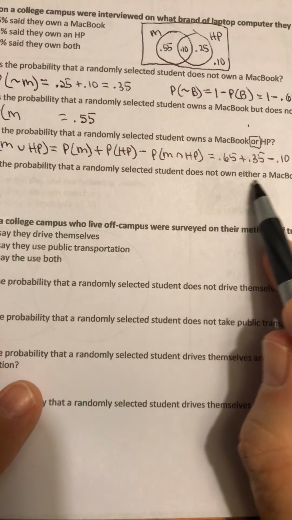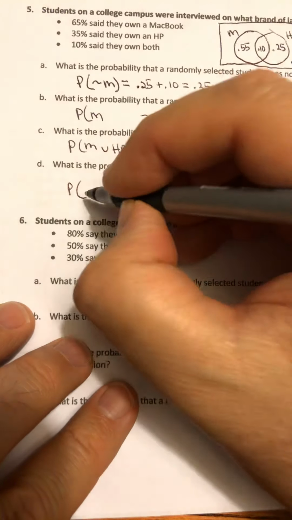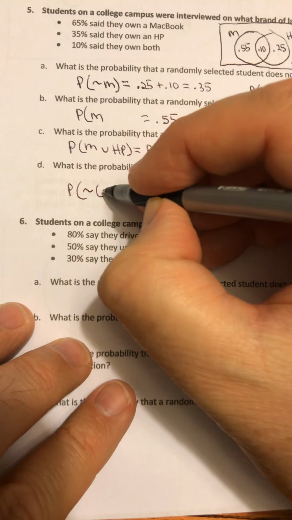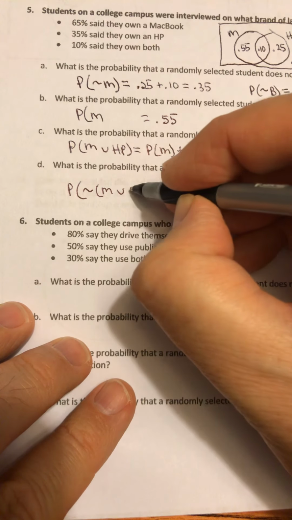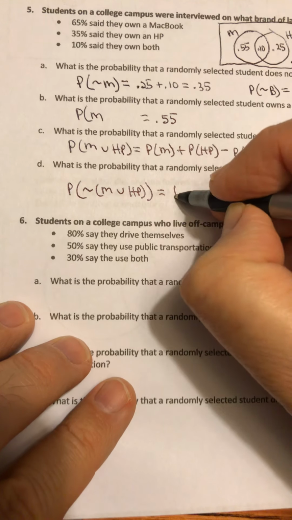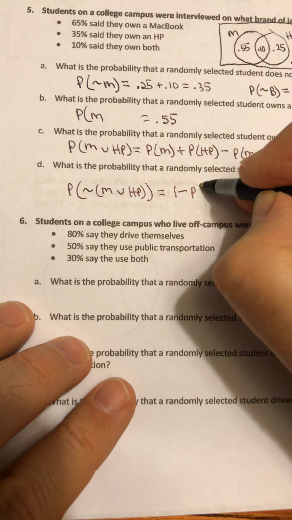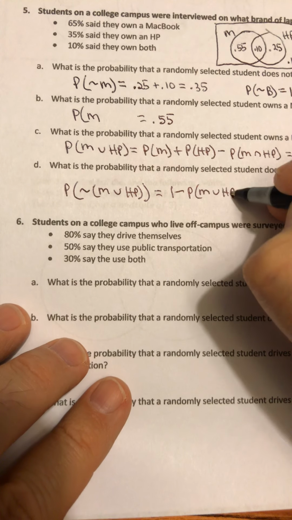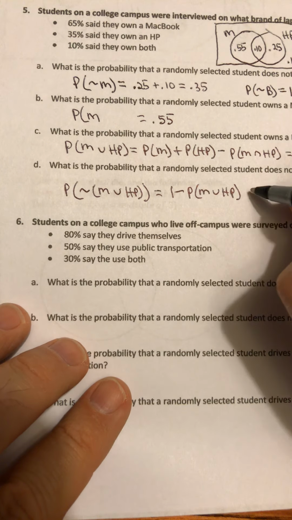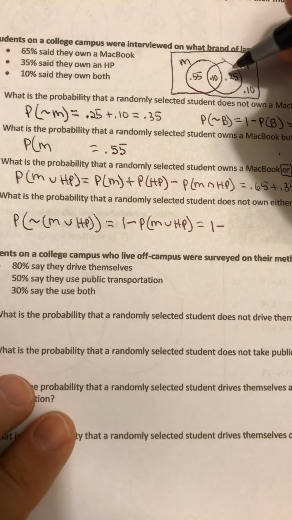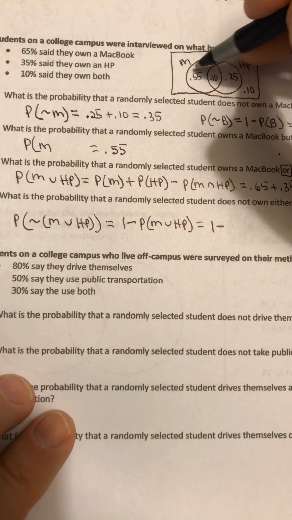All right, this next one, probability that the student does not own either a MacBook or an HP. So I'm going to show you two ways to do this. Does not own a Mac or an HP. And I showed you before, this could be 1 minus the probability of MacBook union HP. Okay, so that would just be 1 minus all of these together.